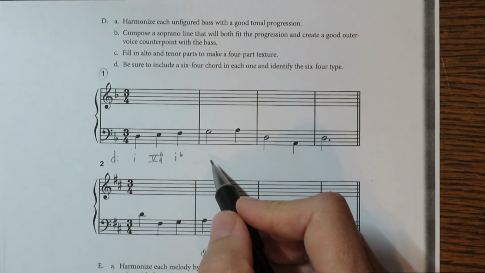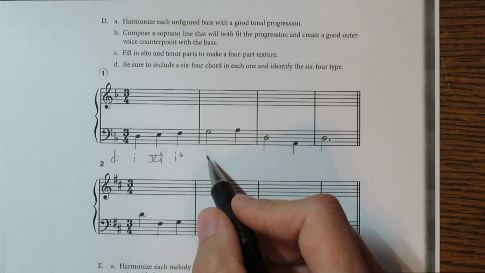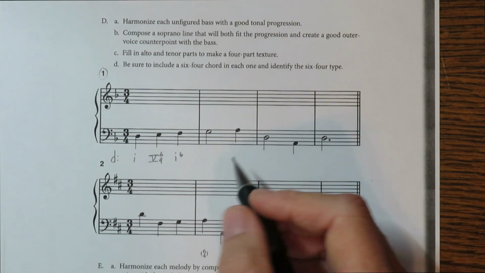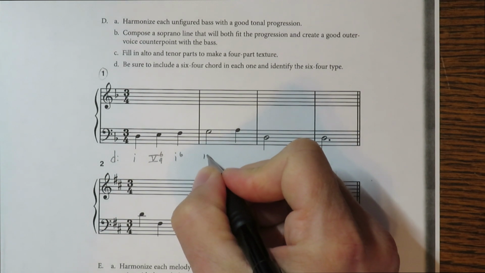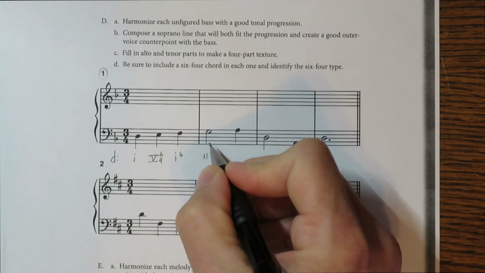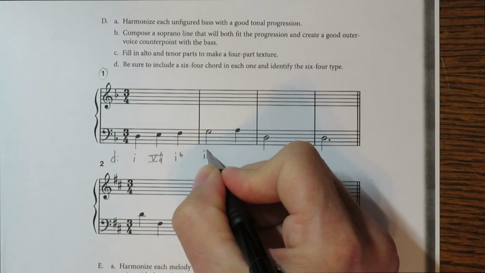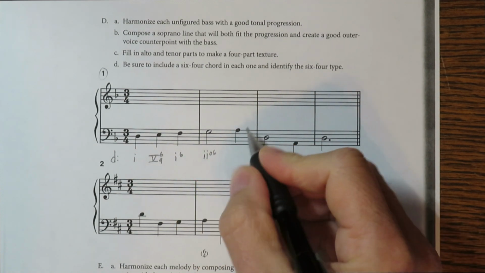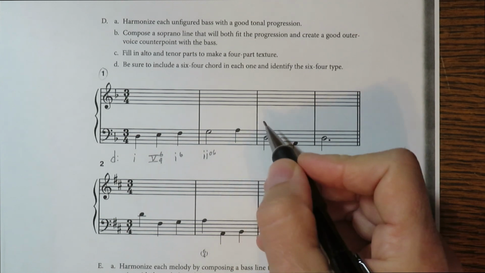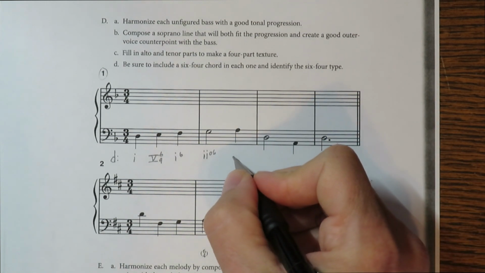Now, I chose the 2 diminished 6 in the end because I had a big problem going from 4 to 5 here. Root position 5 chord.